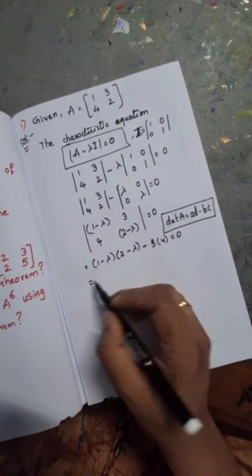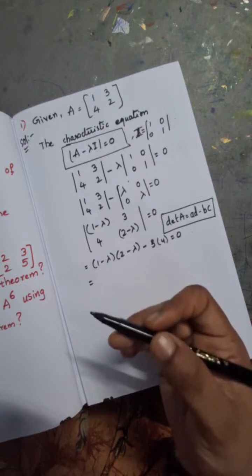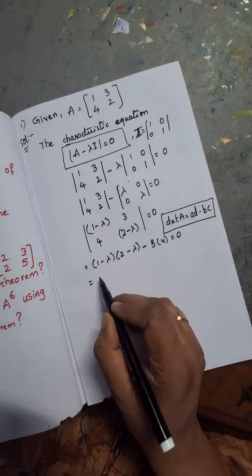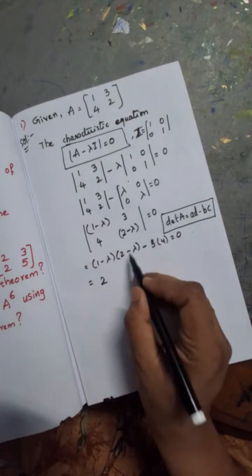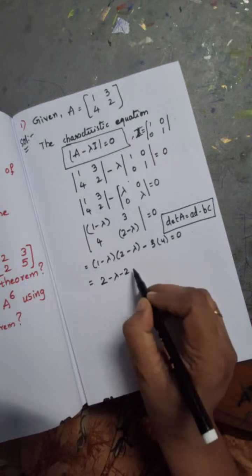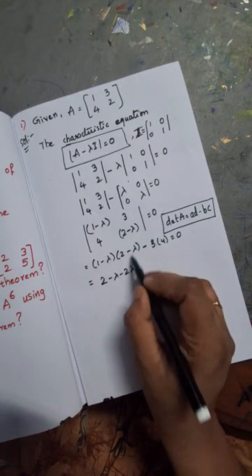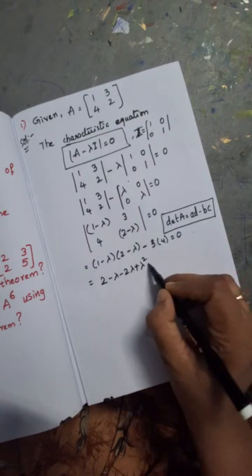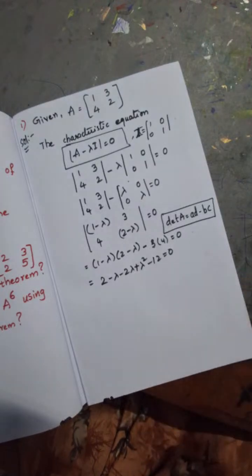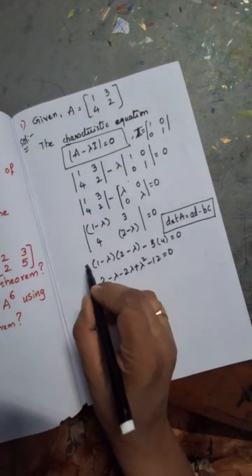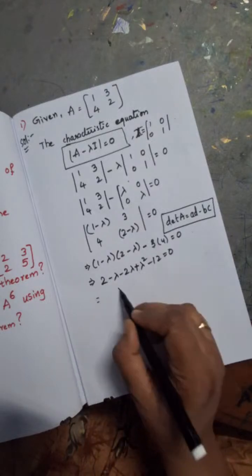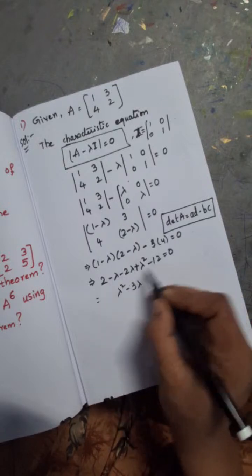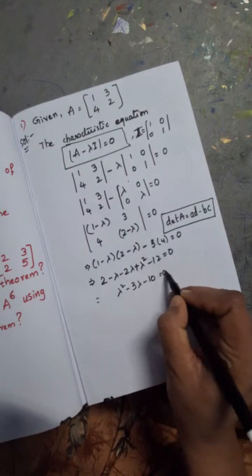These are very important problems for Inter, B.Tech, degree, and PG also in the matrices chapter. So please watch the video. Multiplying 1 minus lambda with 2 minus lambda: minus into minus is plus, so lambda into lambda is lambda square. Minus 12 we get here. Now find the lambda values from here. That is lambda square minus 3 lambda, minus 12 plus 2 is minus 10, equal to 0.